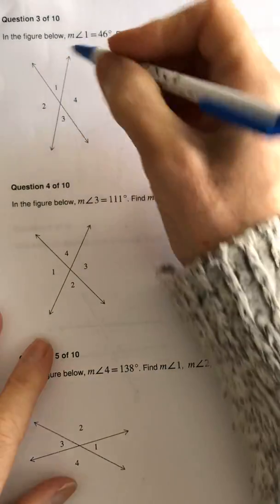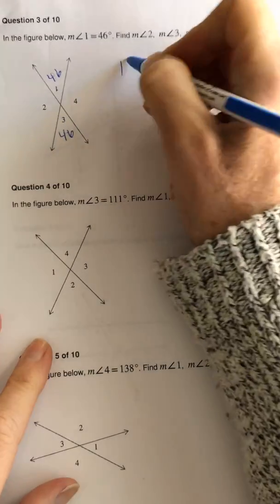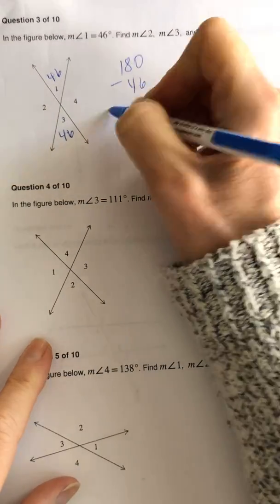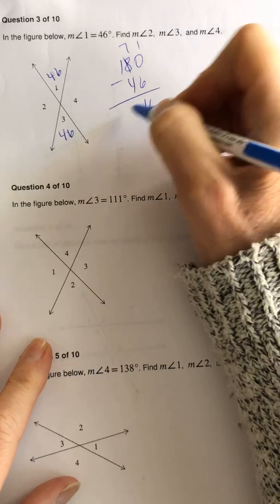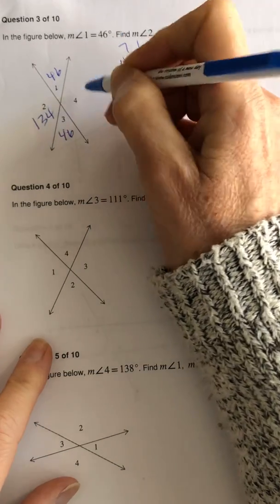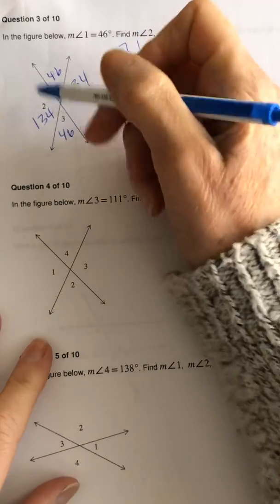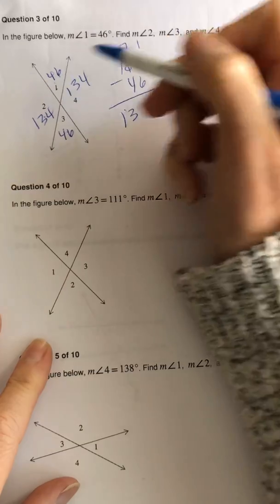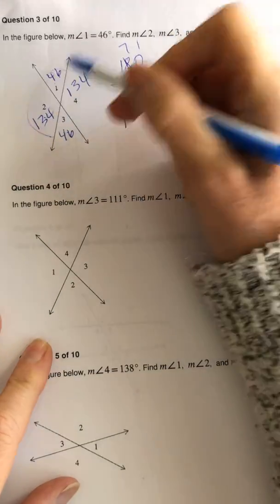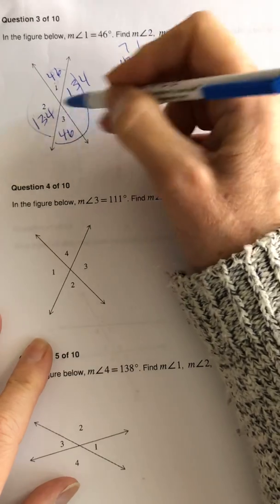Measure of angle 1 is 46. So if angle 1 is 46, the opposite angle is also 46. 180 minus 46 is 134, so angle 2 is 134, so is angle 4. 134 degrees, because 134 plus 46 equals 180, because that's supplementary and that's supplementary. Those are opposite angles, those are congruent.